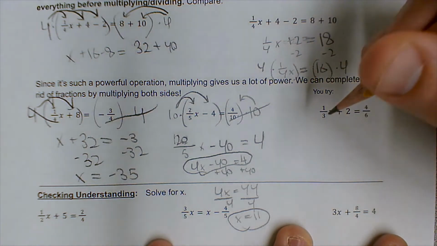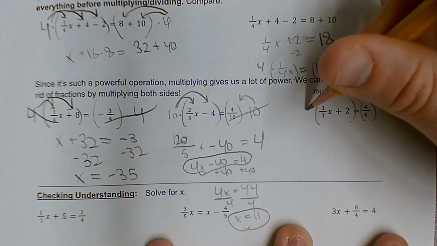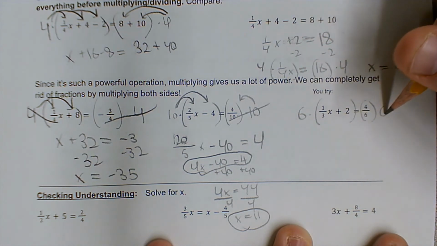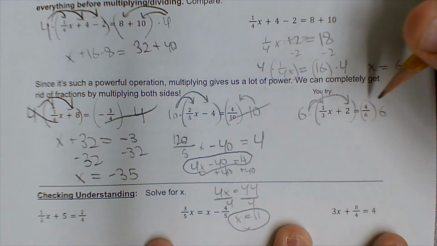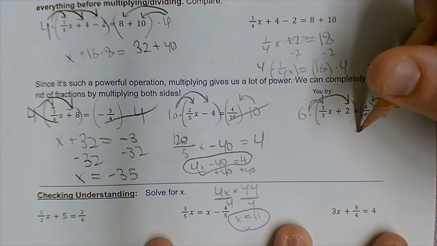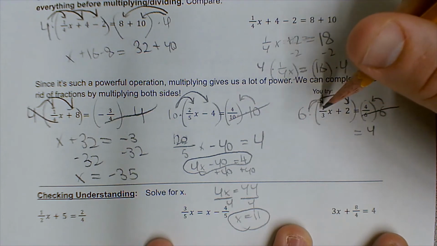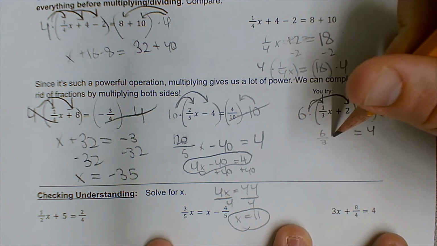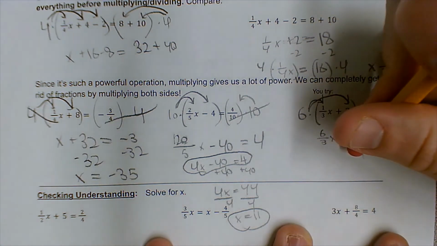Okay, so I want to multiply both sides by 6 here. By doing that, I'll be able to cancel out the 3 and the 6. So 6s cancel out. My right side is going to have 4. I'm going to have 6 times 1 is 6 over 3, x plus 2, plus 12, sorry.